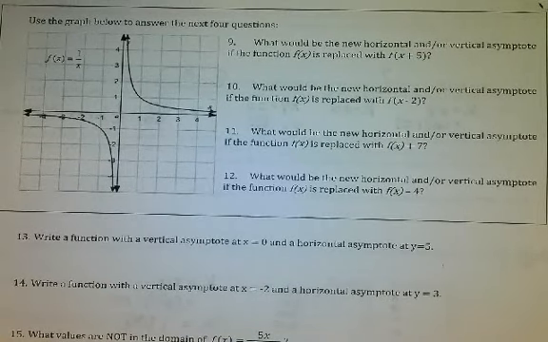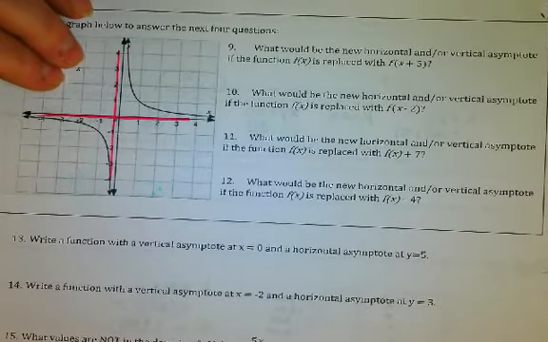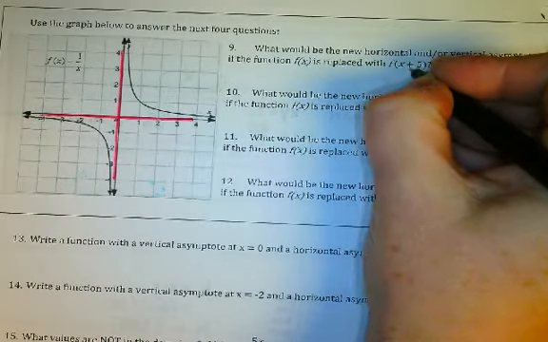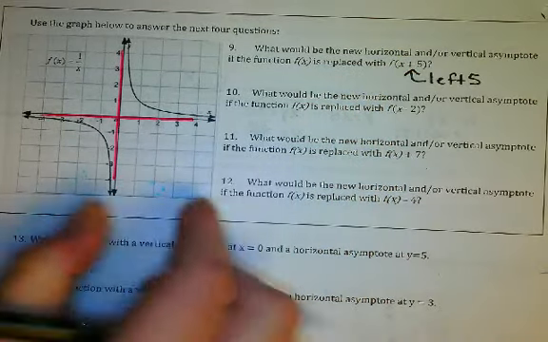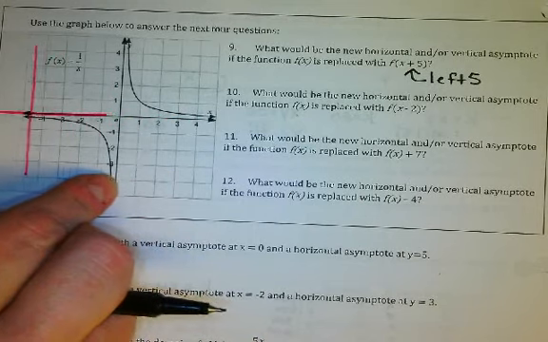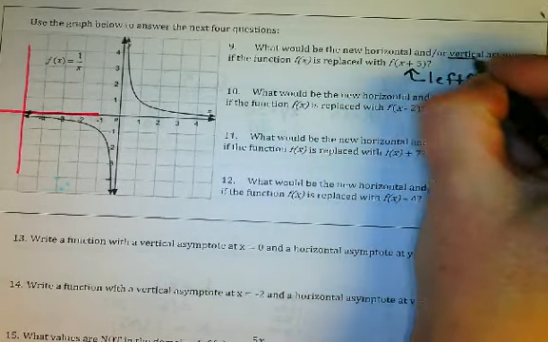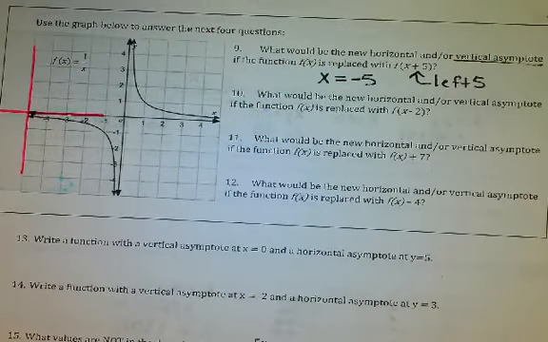If you look at let's say you look at number 9, it says what would be the new horizontal or vertical asymptote if the function f of x is replaced with x plus 5. Okay, so the biggest thing to remember is that when you're doing this, you're moving around the asymptotes. So this is your parent function, and the asymptotes always start right there. So it's saying f of x plus 5. So this moved left 5. So if I move this left 5, you'll notice it's not my horizontal asymptote that changed, it's my vertical asymptote that changed, and it moved over to x equals -5.